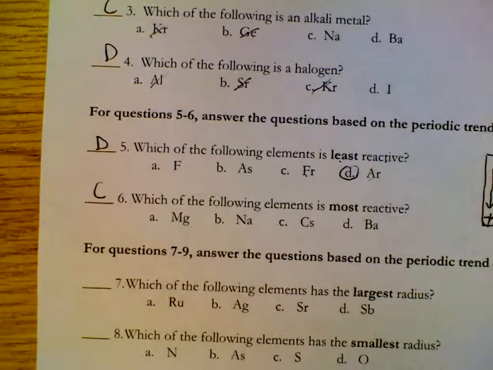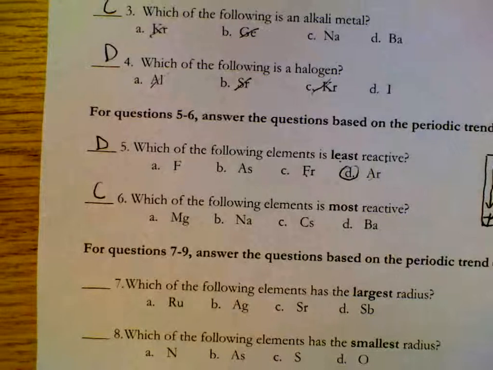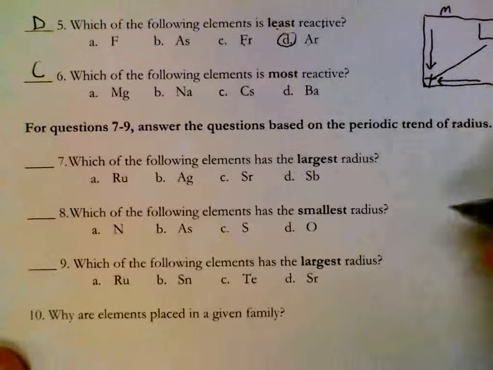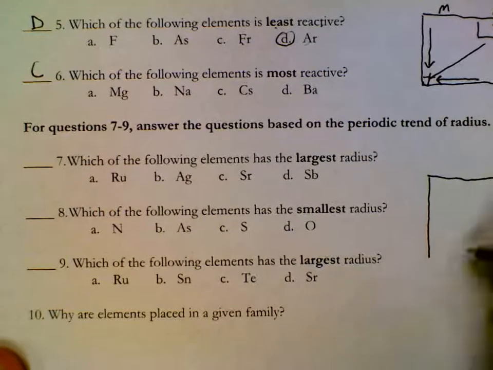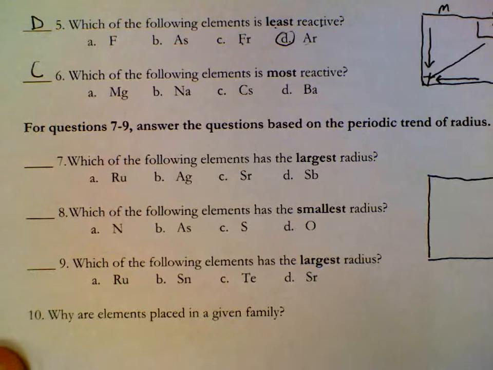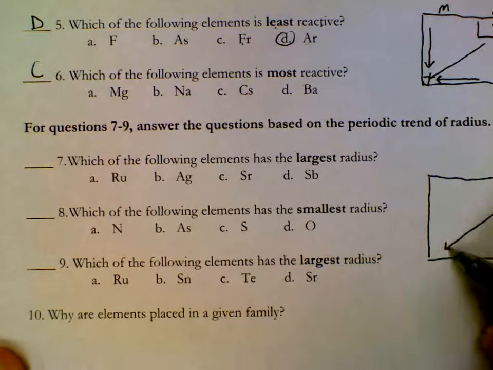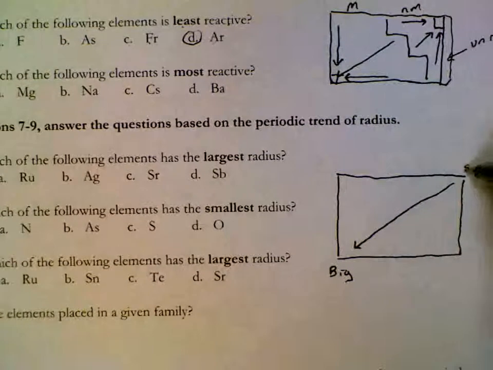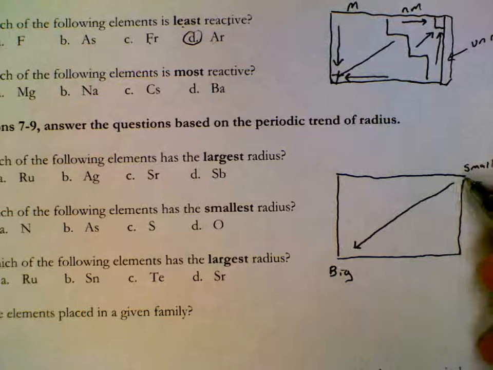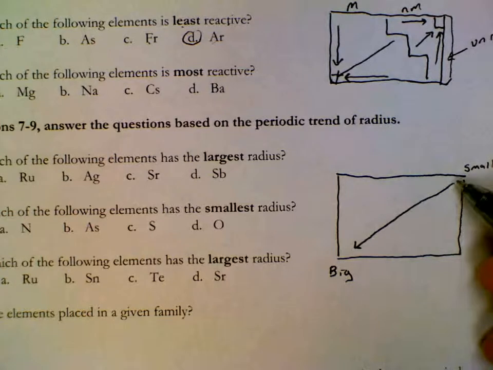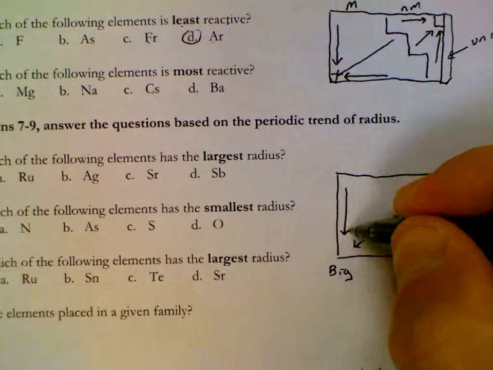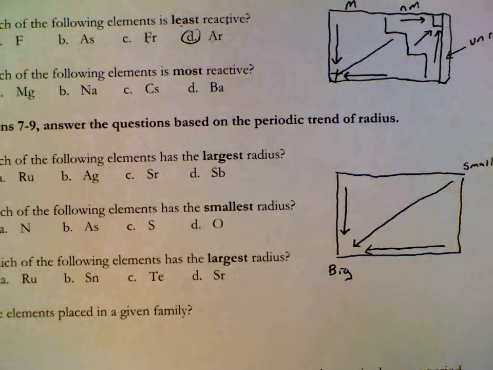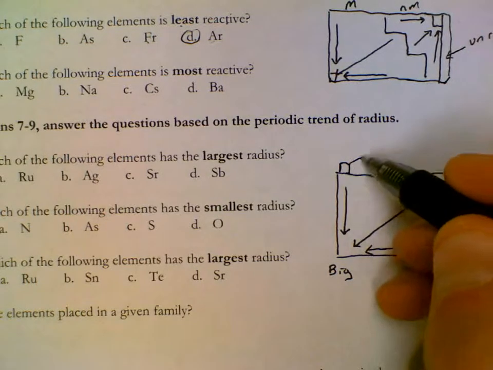Number 6 was C, cesium. Which of the following elements has the largest radius? If you recall, for the radius trend, atoms get bigger as you get closer to francium, or smaller as you get closer to fluorine. So as you go down the periodic table, they get bigger. As you go to the left on the periodic table, they get bigger as well. Hydrogen was the smallest.